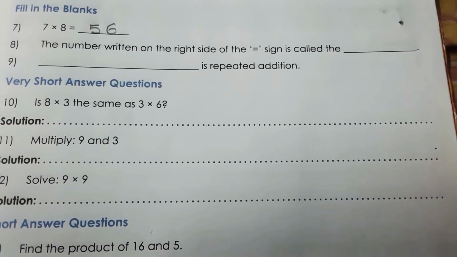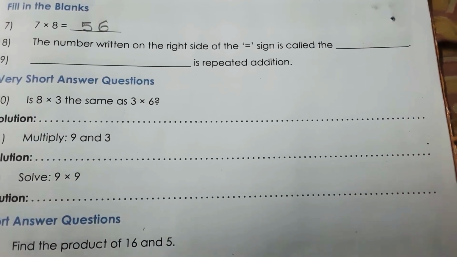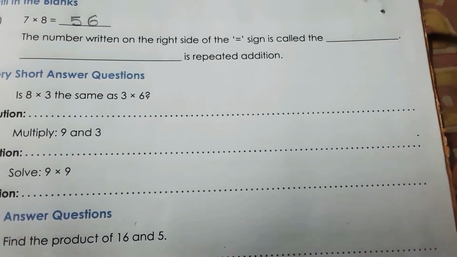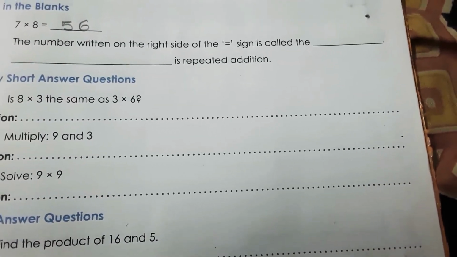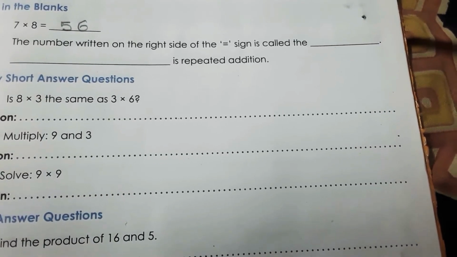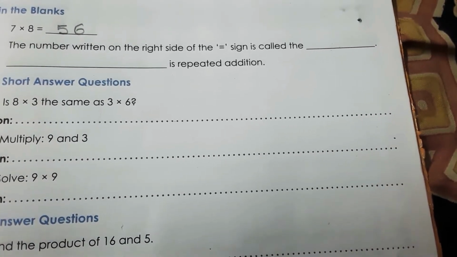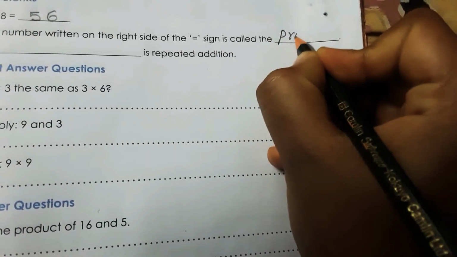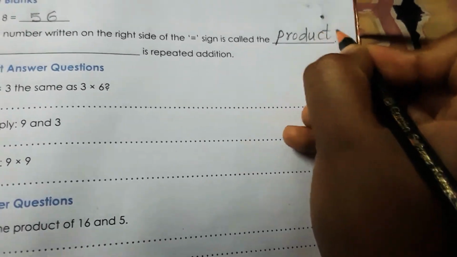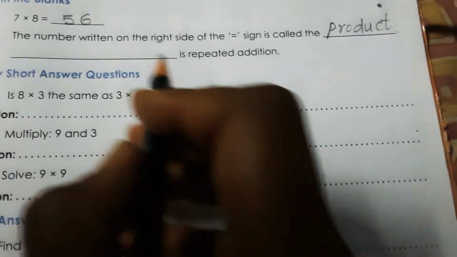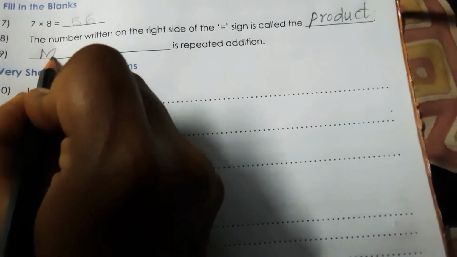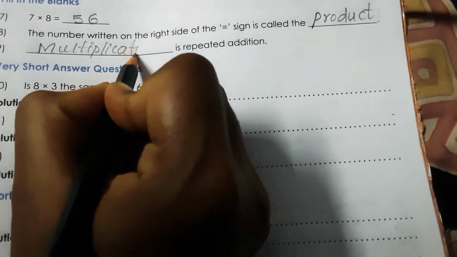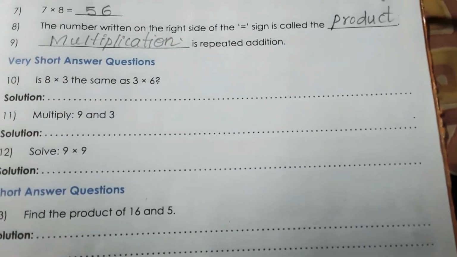Then next question. The number written on the right side of the equal to sign is called the what? Yes, product. The number written on the right side of the equal to sign is called the product. Then dash is repeated addition. What is repeated addition? Multiplication. Multiplication is the repeated addition.